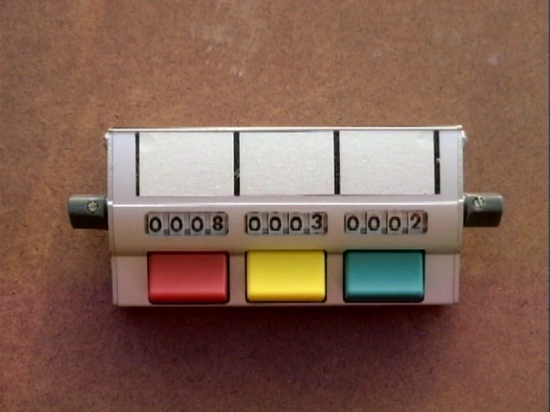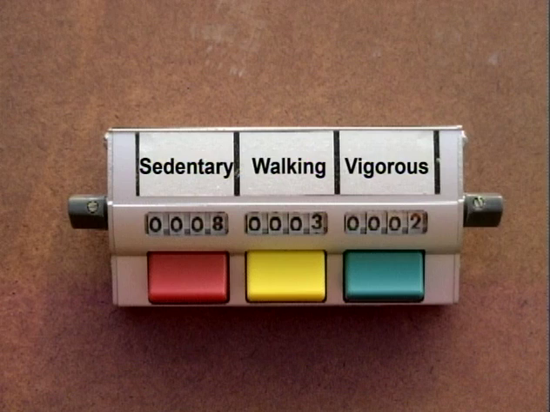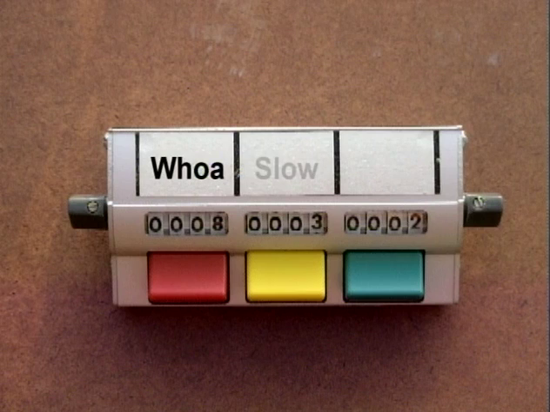Observers need mechanical or digital counters in order to enter codes without looking away from the target areas. This counter has keys that are colored red, yellow, and green, specifically to match the 3 activity levels: sedentary, walking, and vigorous, or whoa, slow, and go.